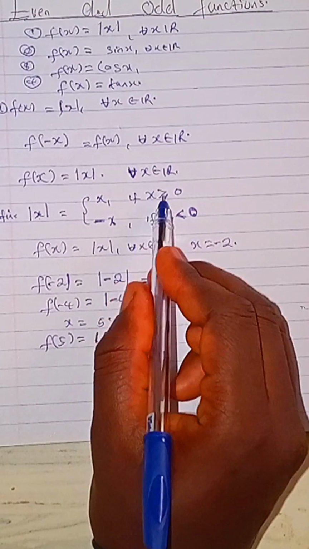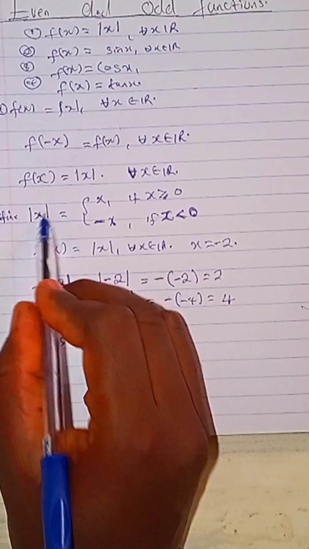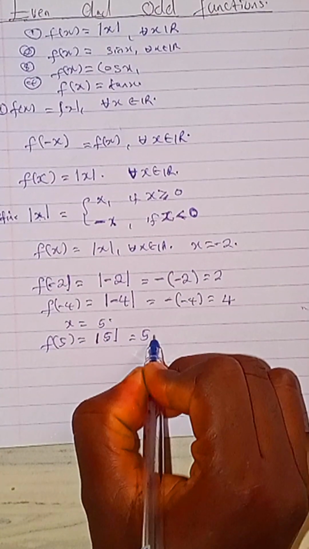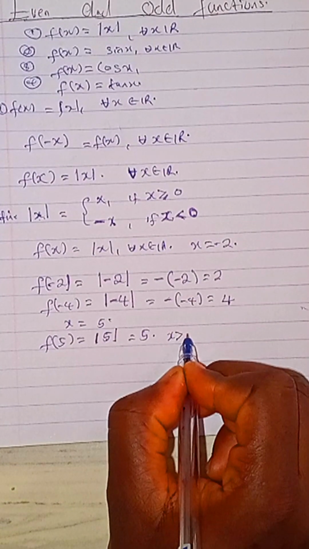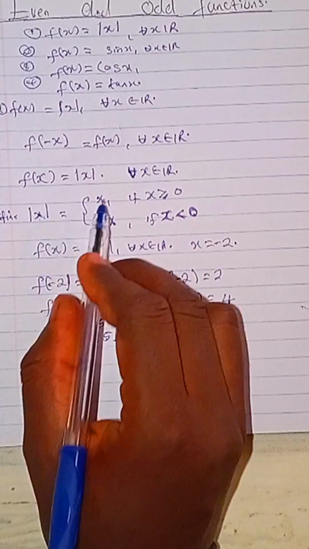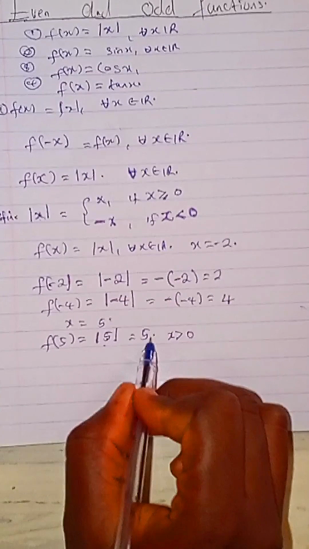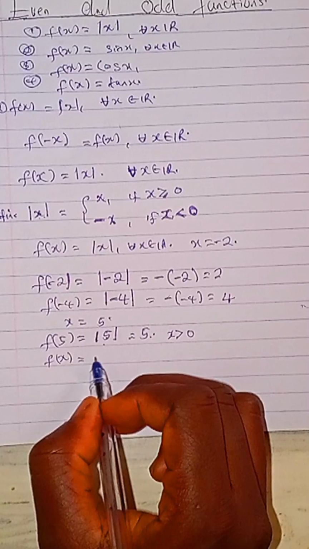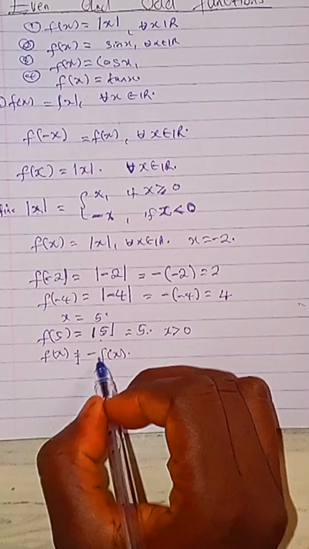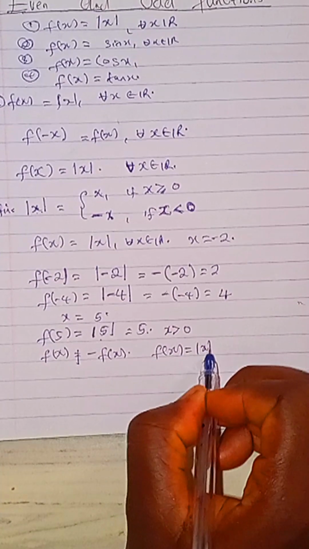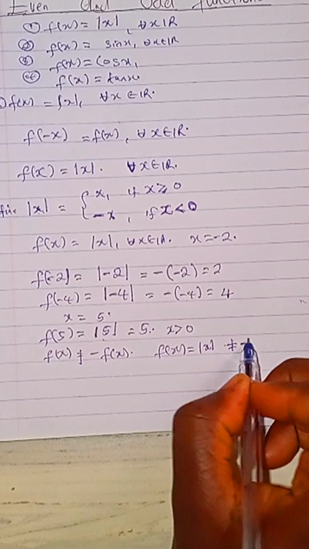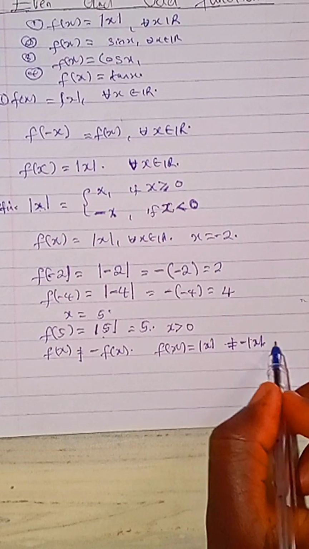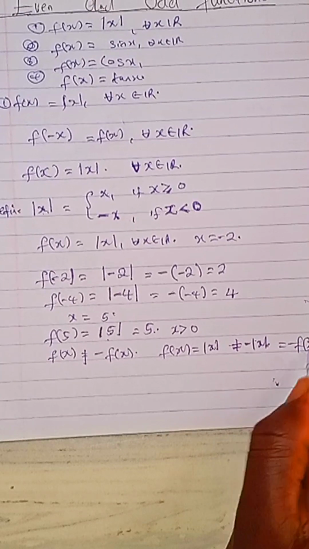Positive. If x is bigger than or equal to 0, bring out what is inside the absolute value as the answer, which is 5, because x is bigger than 0. By definition, it is what is inside the absolute value. There is no way this function can give a negative output. f of minus x equals absolute value of minus x, which is equal to absolute value of x, not minus f of x in this case.